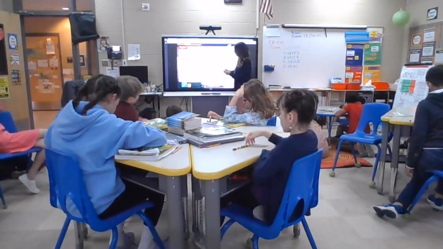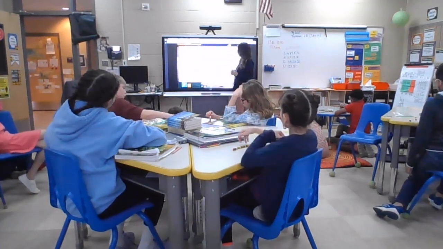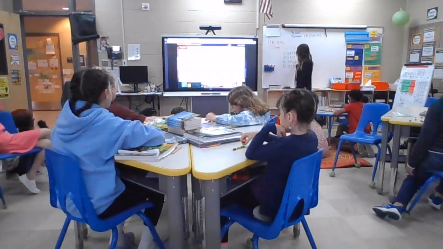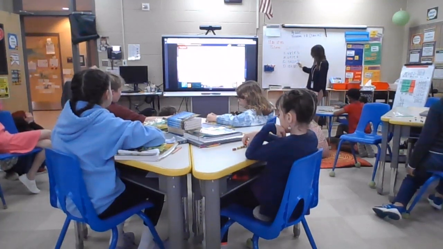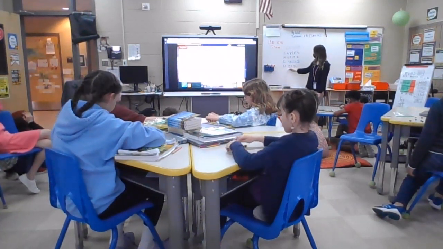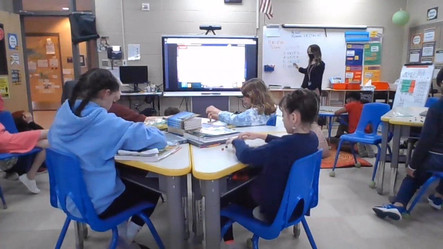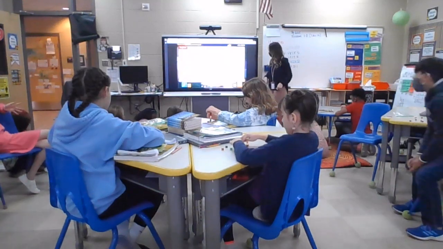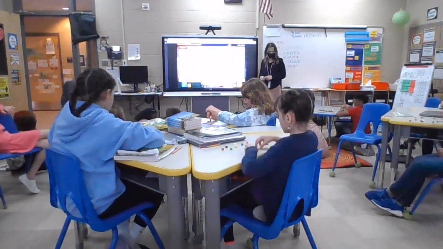Alright, let's check it. What do we get? 4 times 1 times 3, 6 times 1 times 2, 3 times 2 times 2, and 12 times 1 times 1. Good job, guys. So with 12 unit cubes, you can build 4 different rectangular prisms. 4 different prisms.